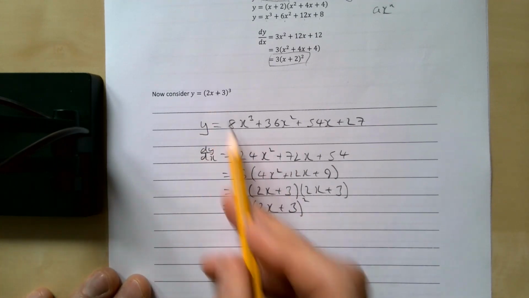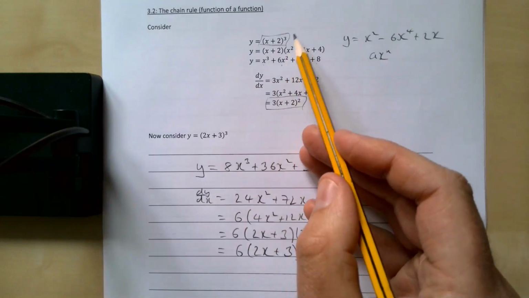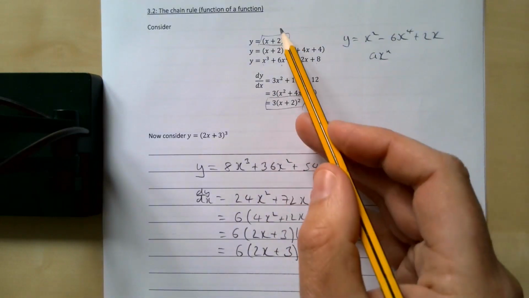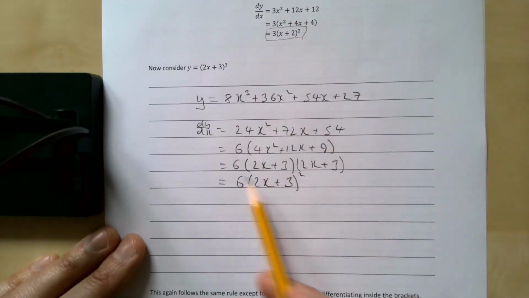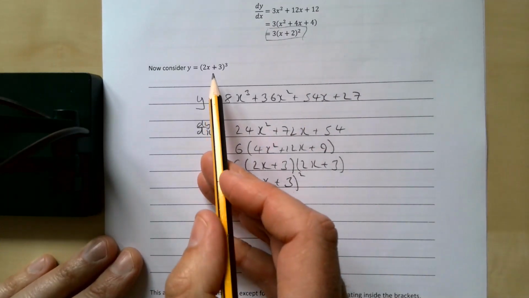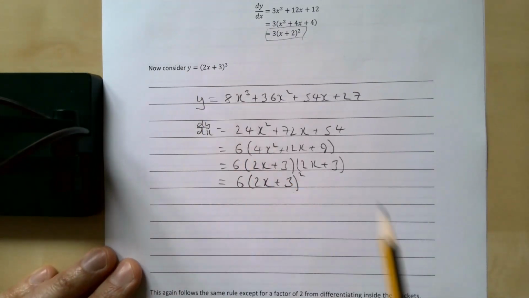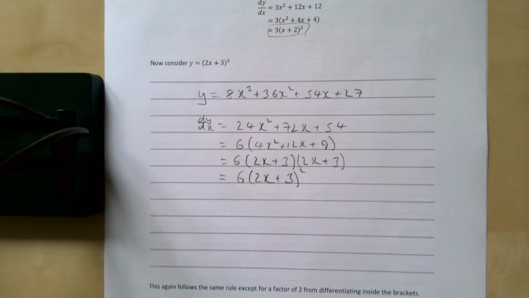And again, hopefully you see there's a wee bit of a pattern there, and it's a bit different than this one. Up here, we had a 3 which we could bring to the front, take away 1 from the power, that's okay, but things have changed very slightly here, so we need to investigate this. This is all well and good if it's a 3, but if it's a 6, you're going to be here all day multiplying it out. So we're looking for a new method of differentiating.